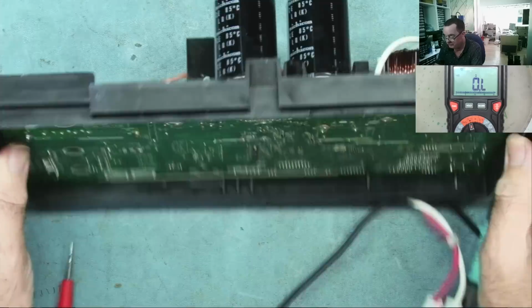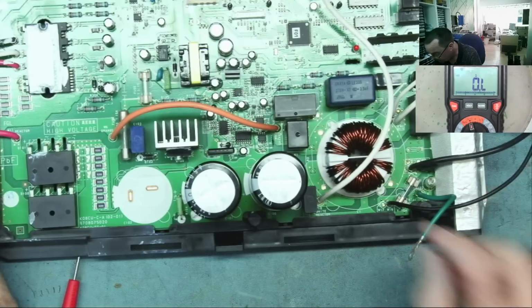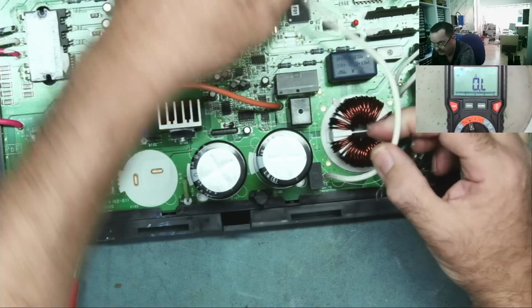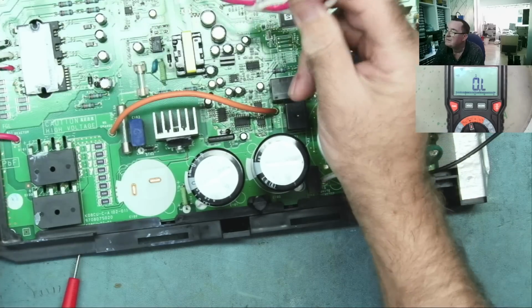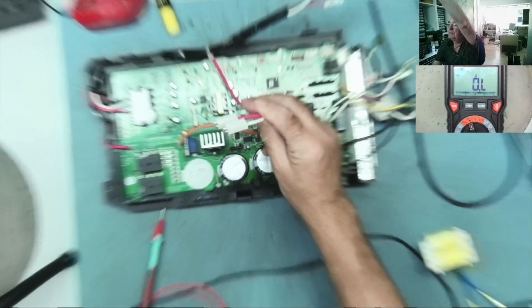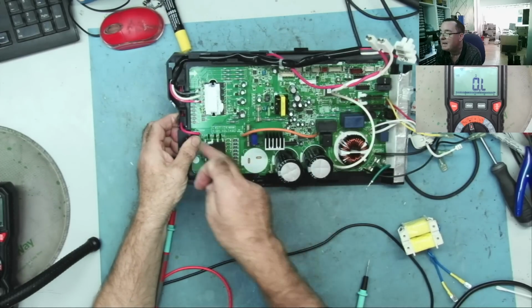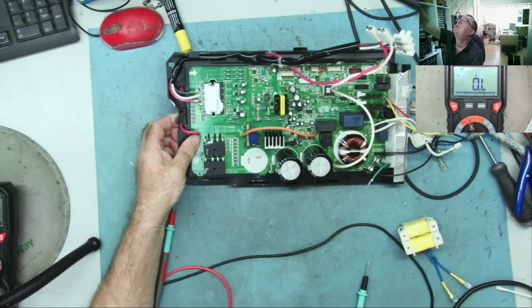Let's have a look. So this one is reactor white, goes up here to this thing. Okay, and that comes back down here on red reactor, which is that one.